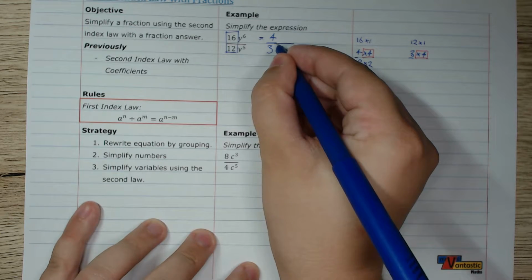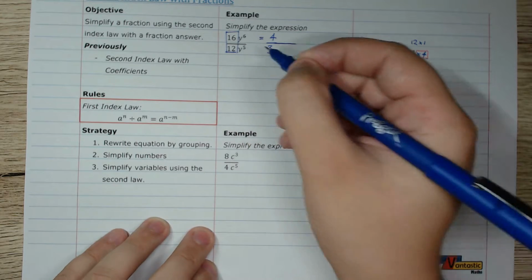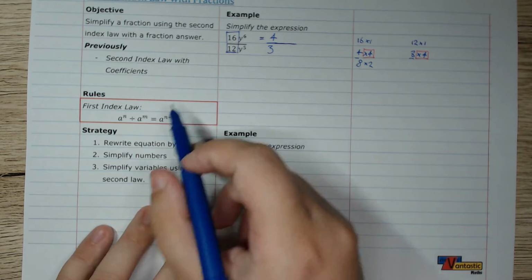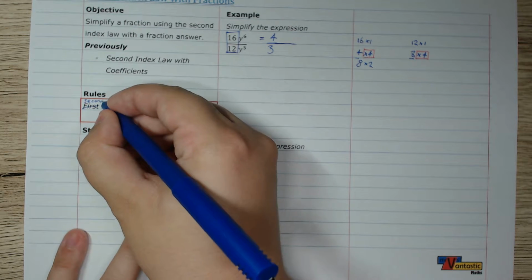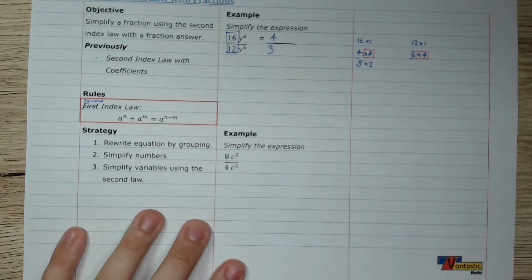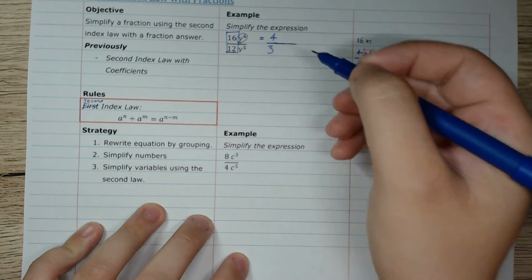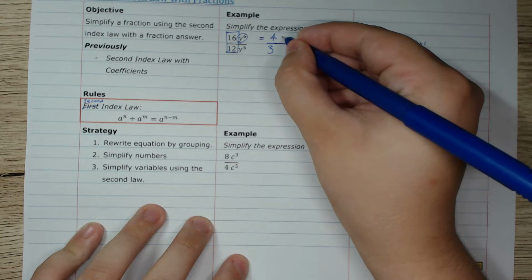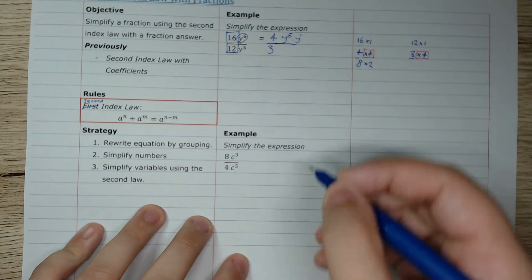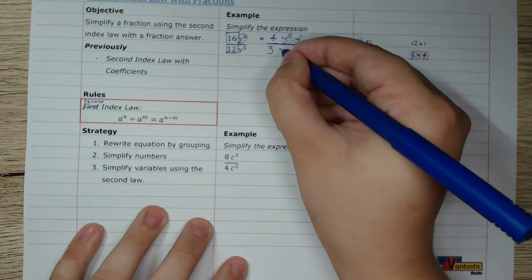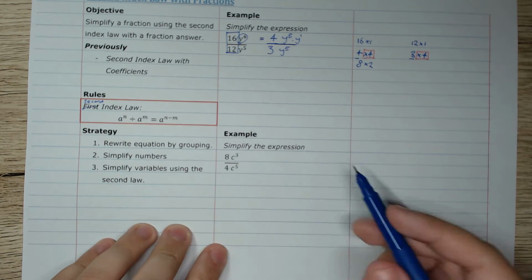Now extend my line. And now we're going to deal with the y to the power of 6 and y to the power of 5. Now again, we can use our second index law here, or we can use simple definitions. I can see that y to the power of 6 is going to be the same as y to the power of 5 times y to the power of 1. And we've got y to the power of 5 on the bottom. And this works exactly the same way as using the rule.